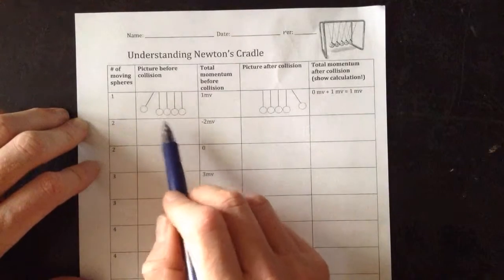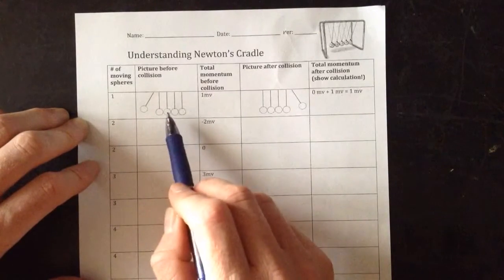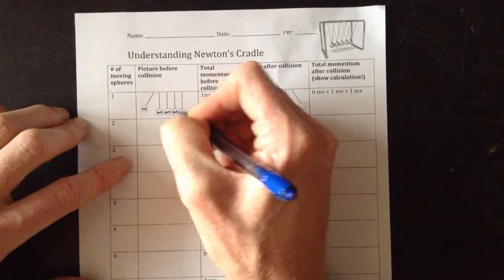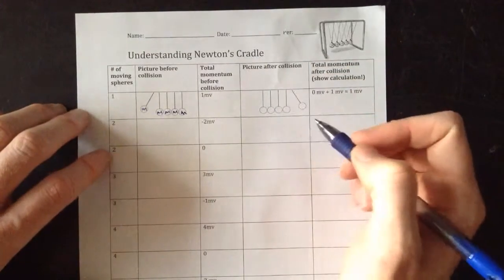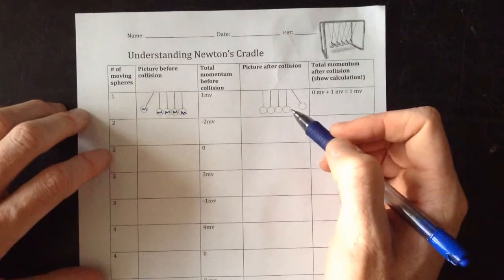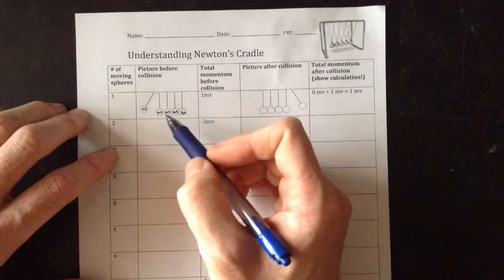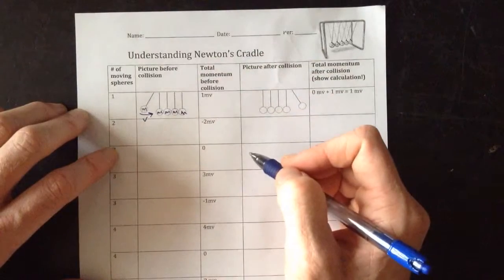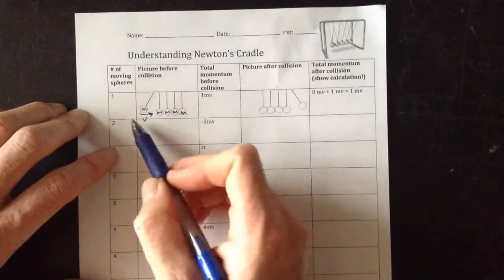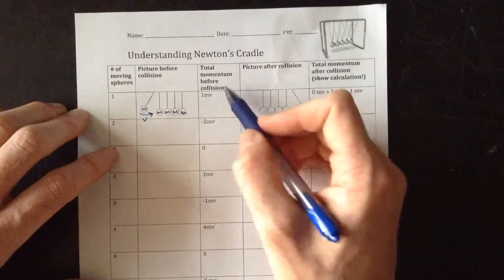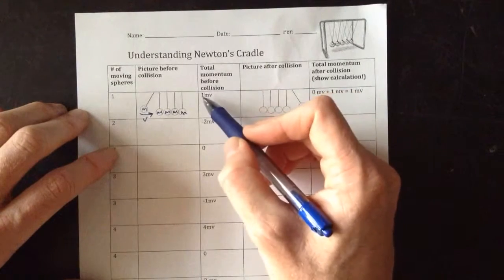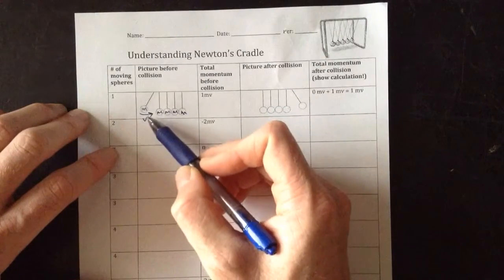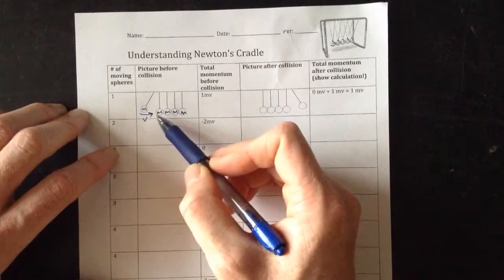So in this first one, we can go ahead and label all of these spheres with a mass m. So go ahead and put m in each one of them to help you remember that they have a mass of 1 m each. And then go ahead and add a velocity arrow to that first mass to show that it's moving to the right. So in this case, the total momentum before the collision is 1 mv because we have one mass moving at velocity v to the right.